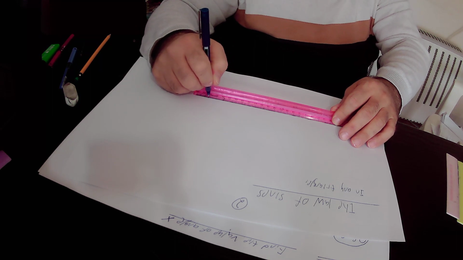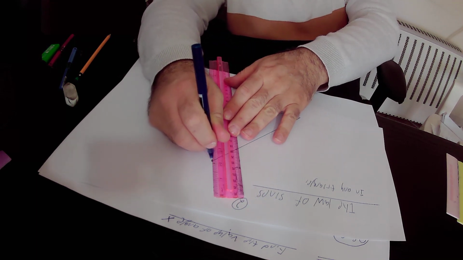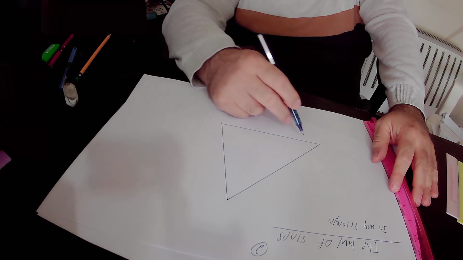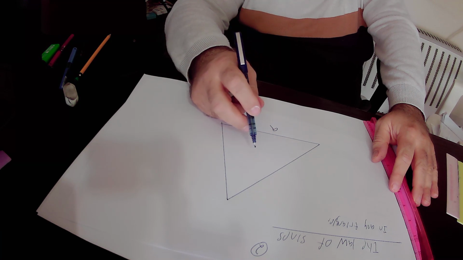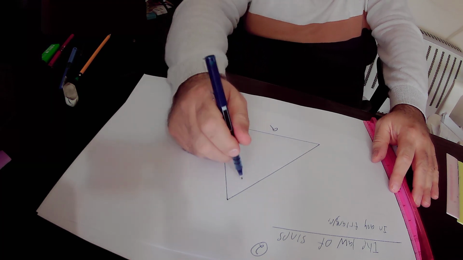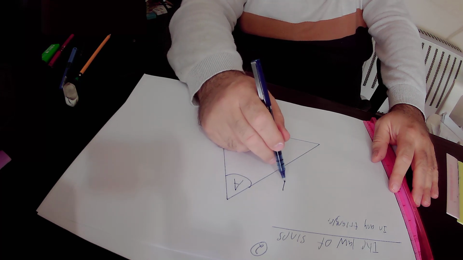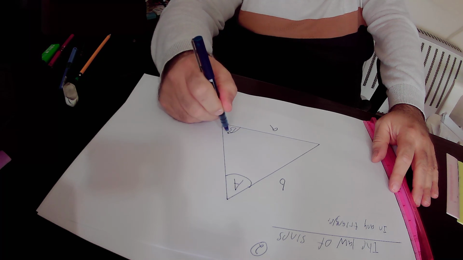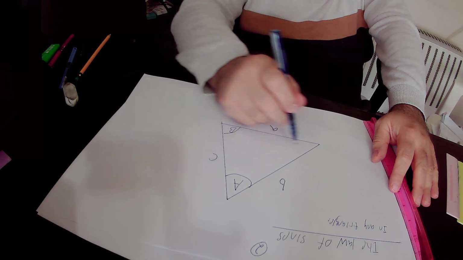If we have this triangle, and we know that the length of this side is a units, and the angle that is located on the opposite side of this side is angle A, and we also know that the length of this side of the triangle is b units, and the angle that is located opposite this side is B, and the length of this side is c, and the angle that is located opposite this side is C.